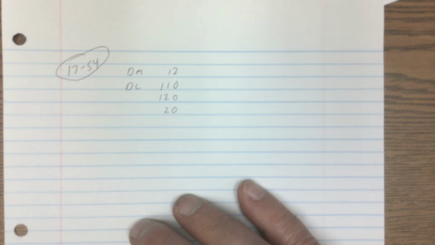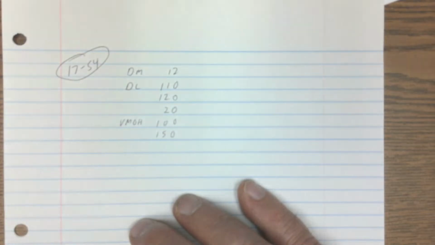And the variable manufacturing overhead will be 100 in the casting, 150 in the finishing, and 20 in the inspection.